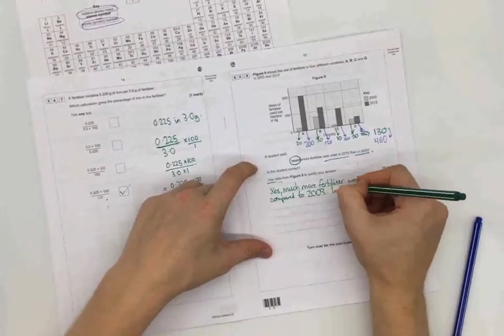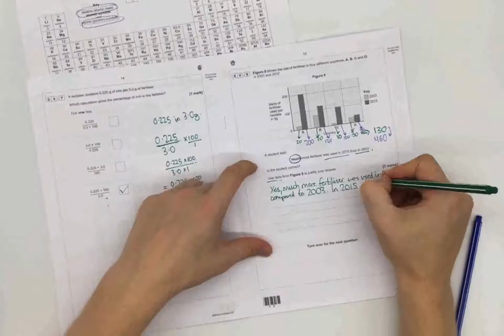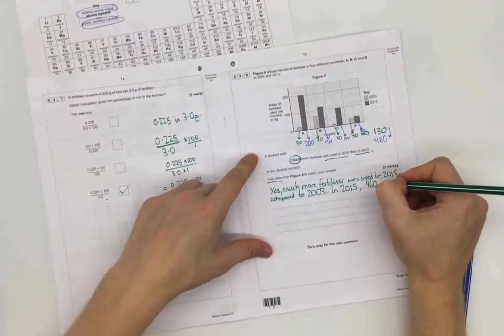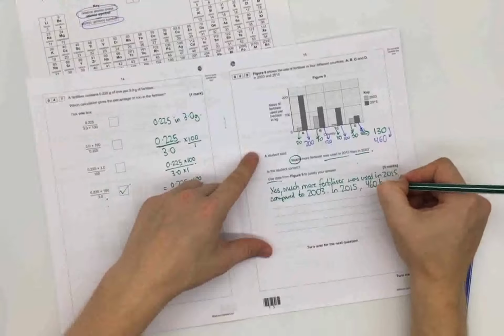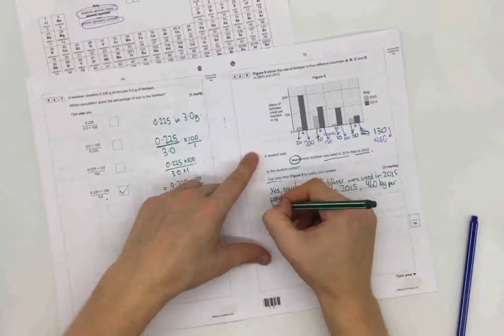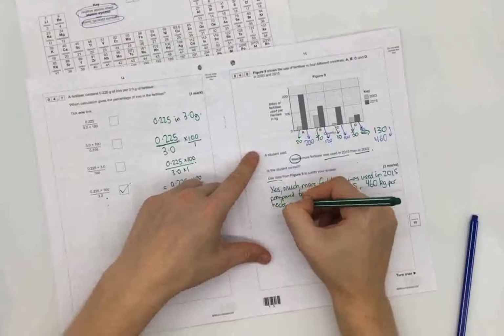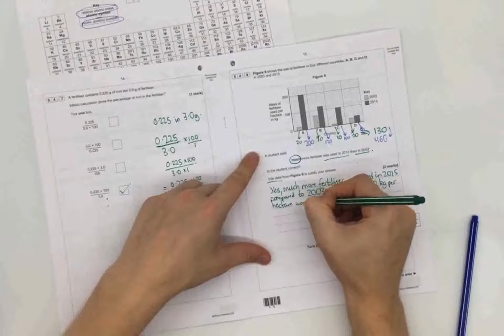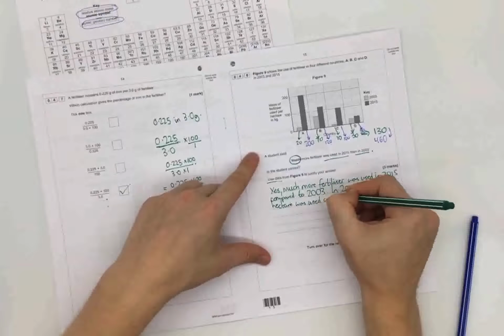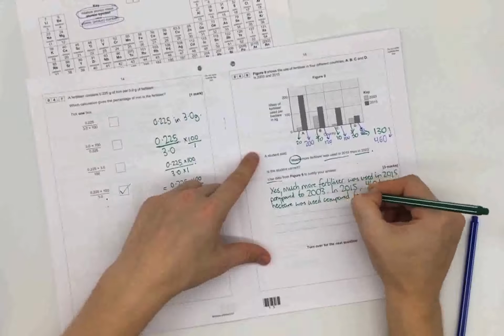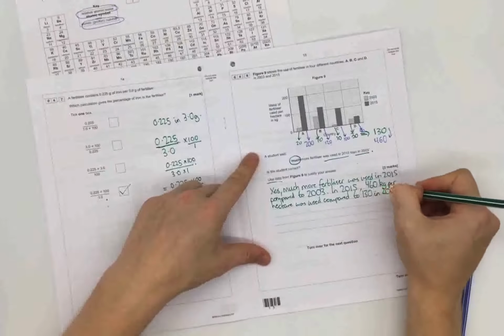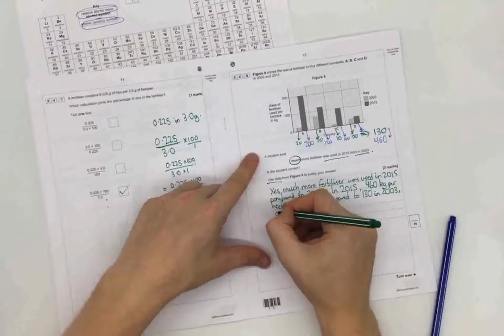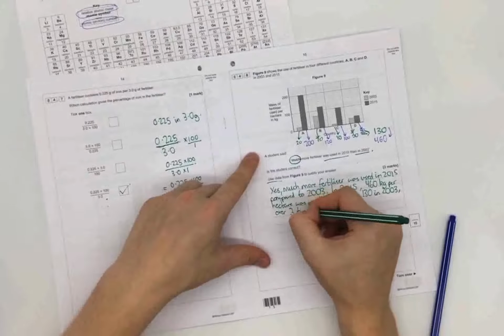In 2015, 460 kilograms per hectare was used compared to 130 in 2003. Which is over 3 times more.